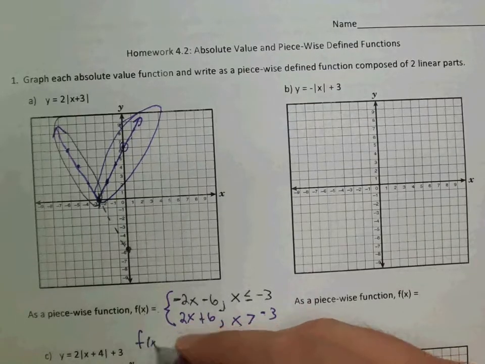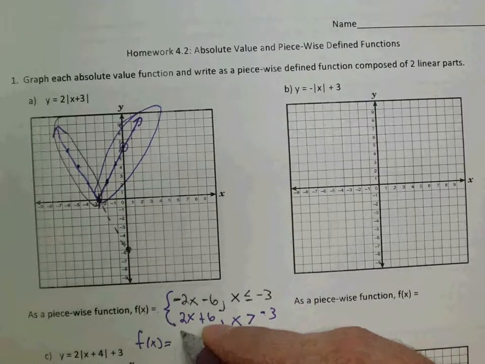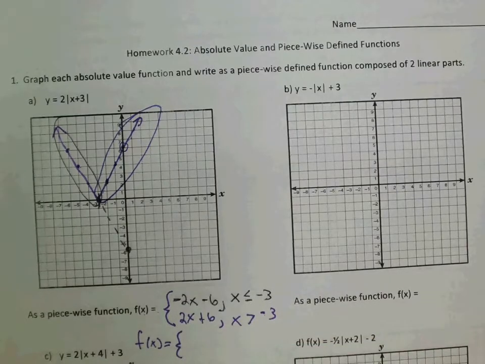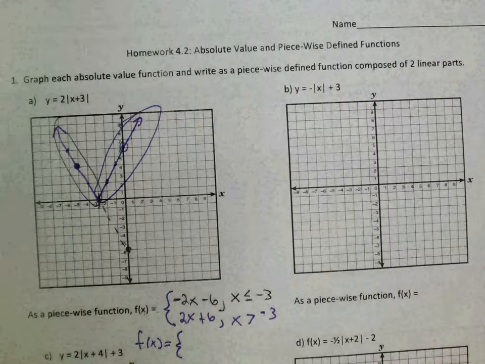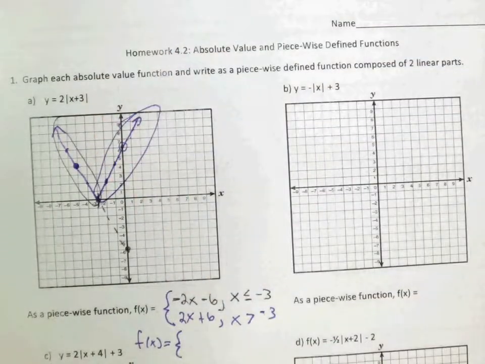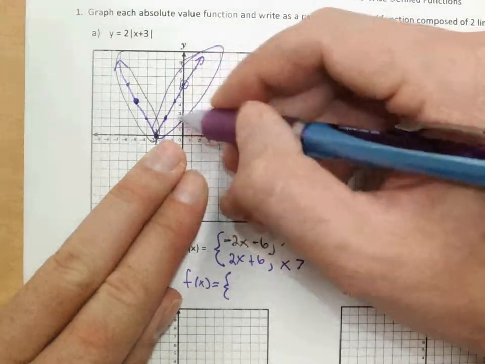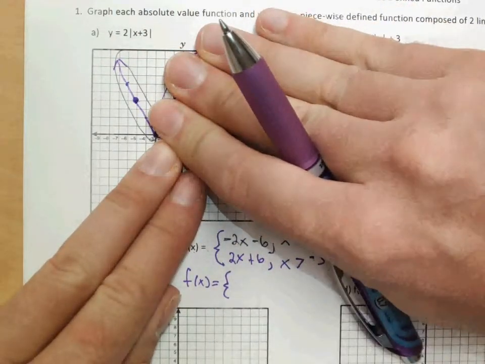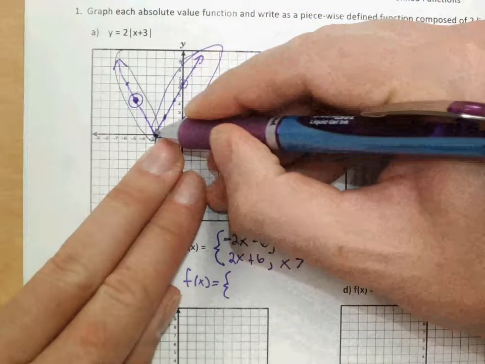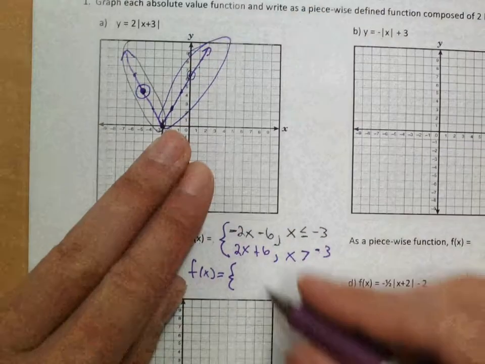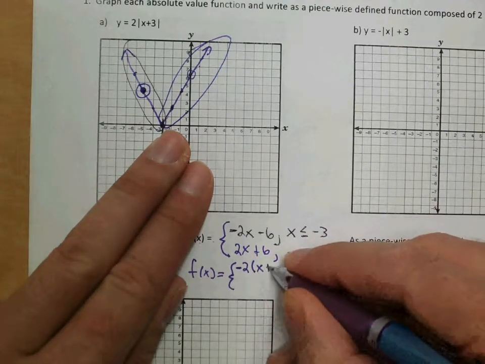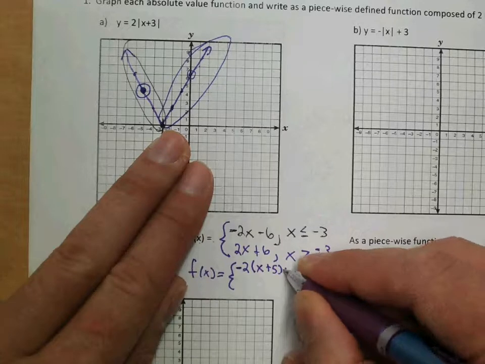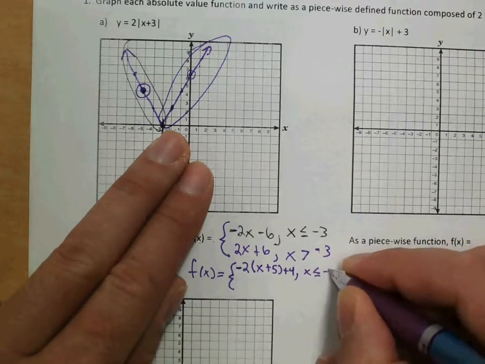I'll show you a couple other things with this. It also could have been appropriate, if you'd wanted to, this is kind of an advanced thing. If you feel good about that first part, you can ignore this. We could have written this as a transformation of the parent function by using any one of these points on this line. So instead of having to go find the y-intercept, we could have said this can be considered a transformation of the parent function. I could pick any point, but let's say I chose this one, negative 5, 4. I could say this is y equals negative 2 times x plus 5 plus 4 when x is less than or equal to negative 3.